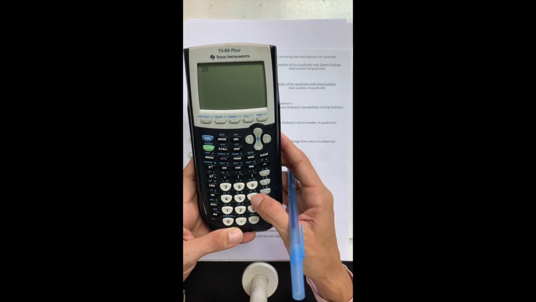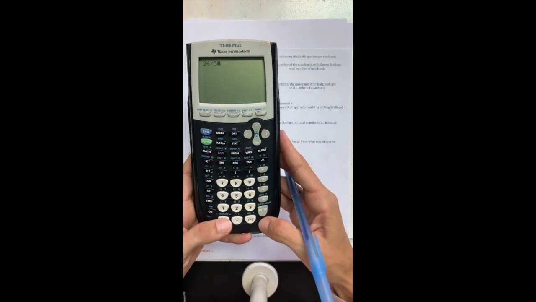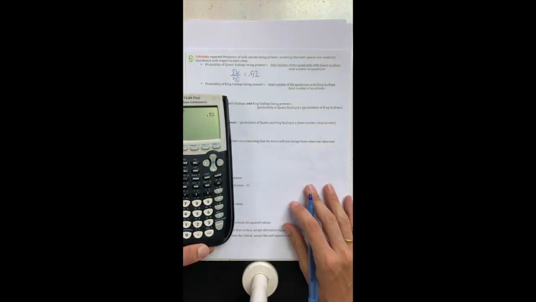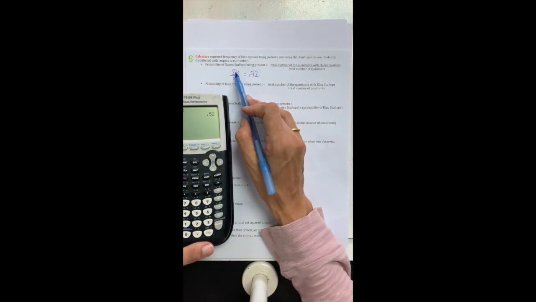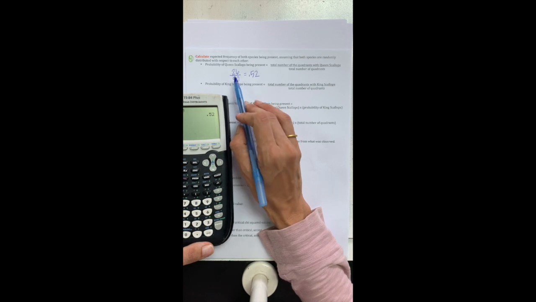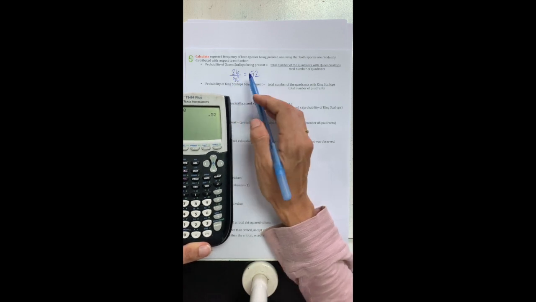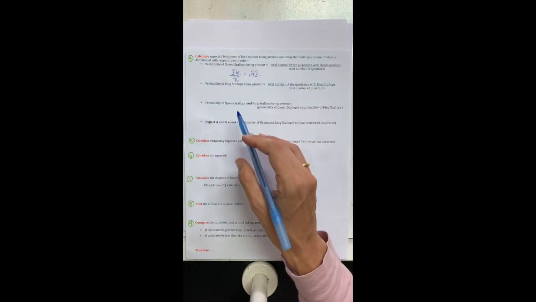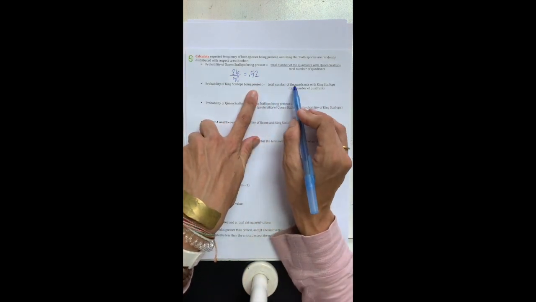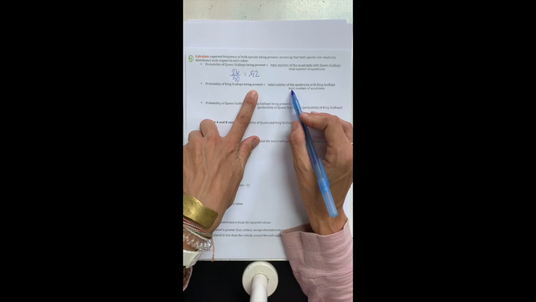So 26 divided by 50 equals 0.52. Fantastic. Okay, so we took the total, that's the key word there, total number of quadrants with the queen scallops over the total number of quadrants. Okay, our next one, let's think about the king being present. So total number of quadrants with the king scallops over total number of quadrants.